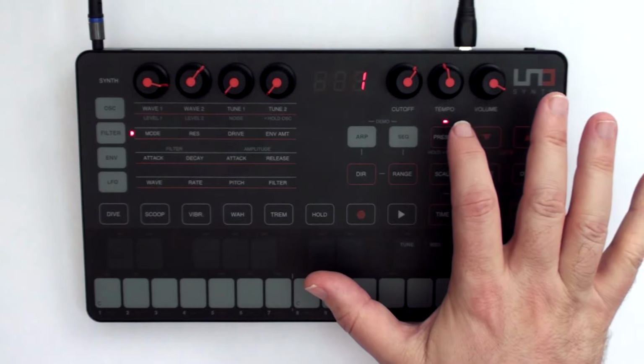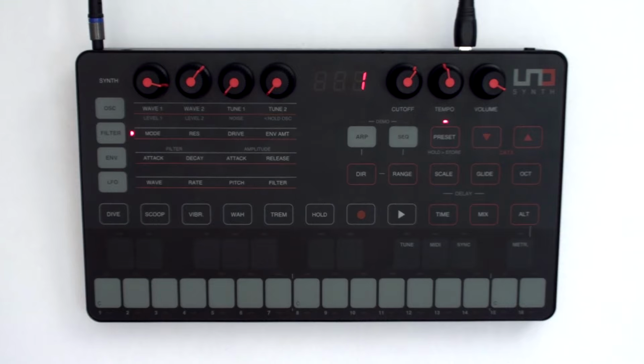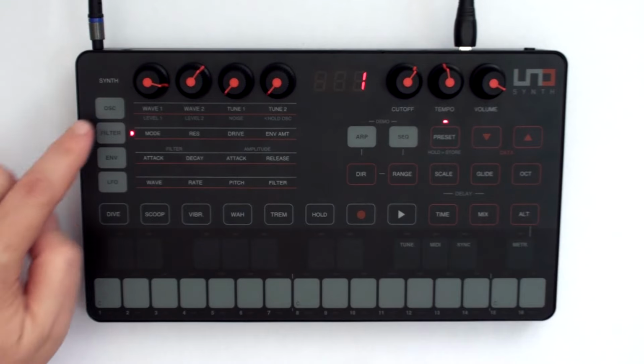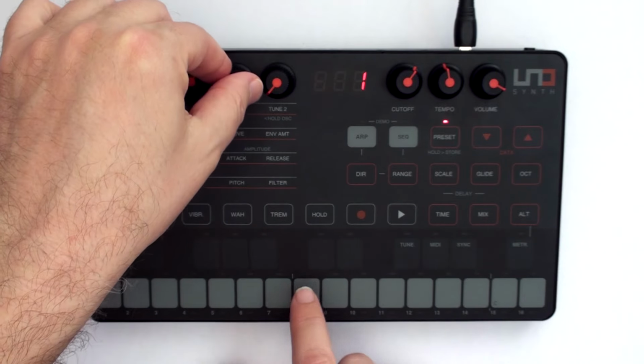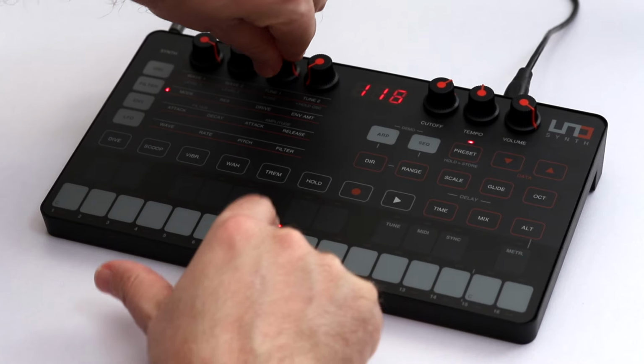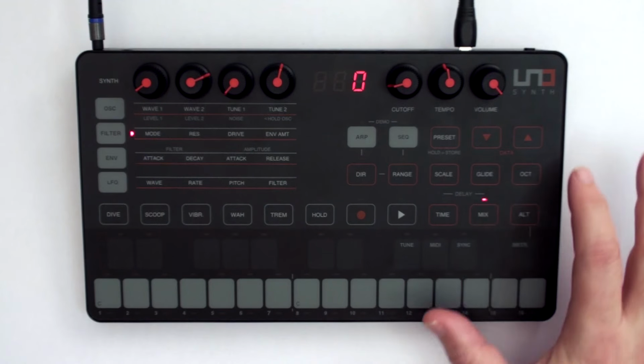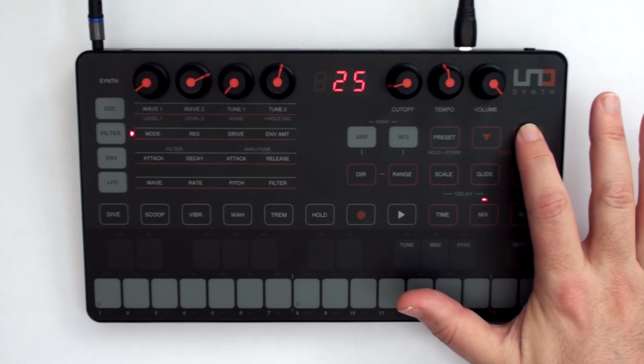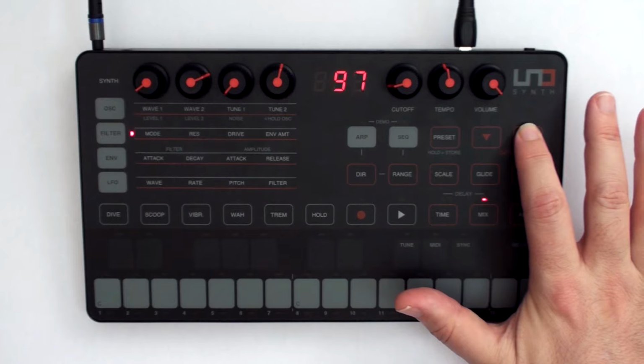A custom-designed overdrive circuit adjusts the pre- and post-filter gain to go from gentle warm saturation to screaming distortion. There's also a delay effect that can be synchronized with the song tempo for added depth and dimension.